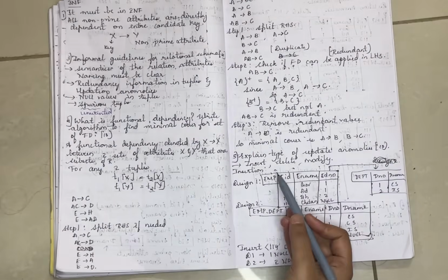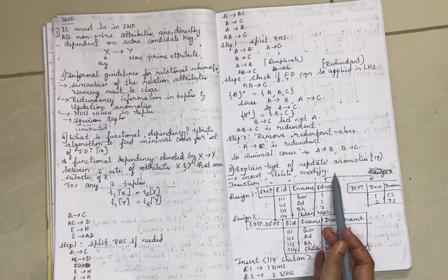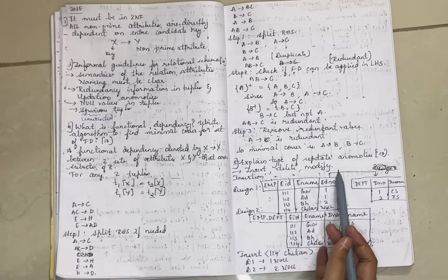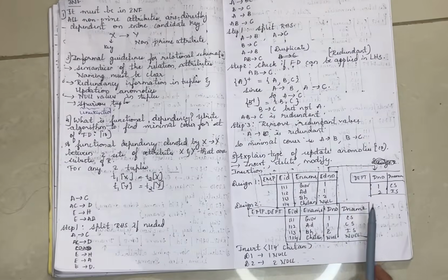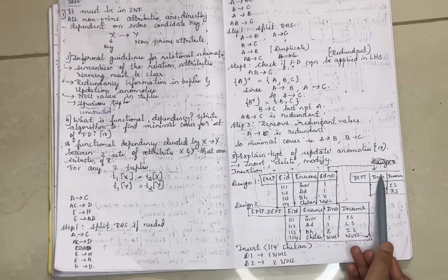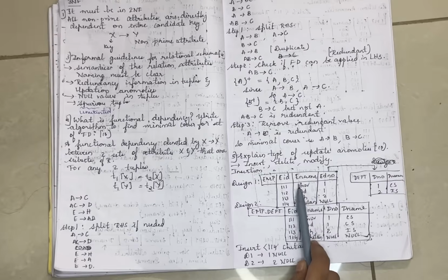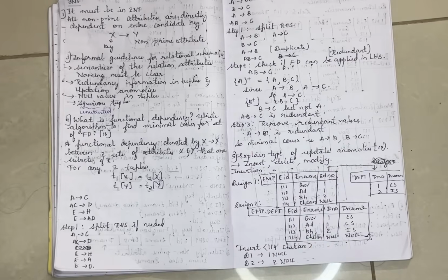Okay, so see, while explaining anomalies, we have to consider two tables. Okay, so this is design 1 and this is design 2. Two different tables. Okay, fine. Now, see, look in the table 1. Okay, like this is dependent on this. So here in the first table, I want to insert C114 Chetan. That is this part I want to insert.